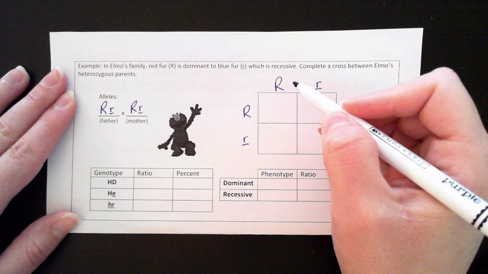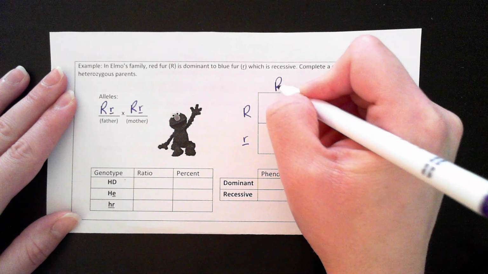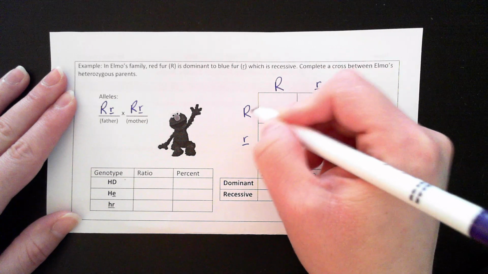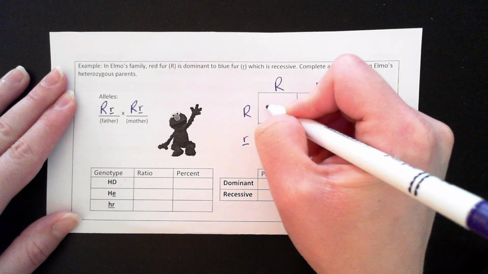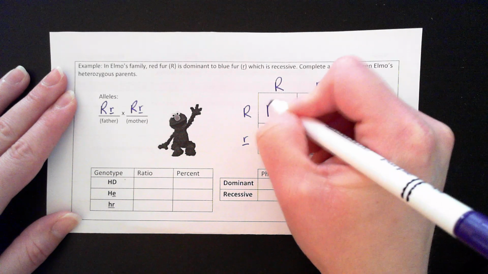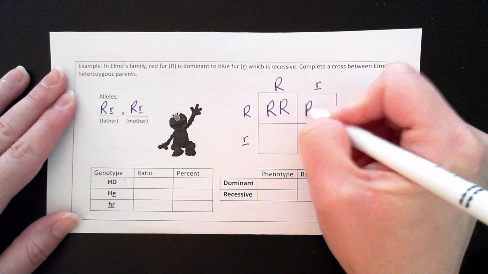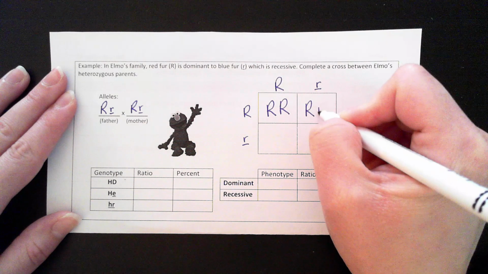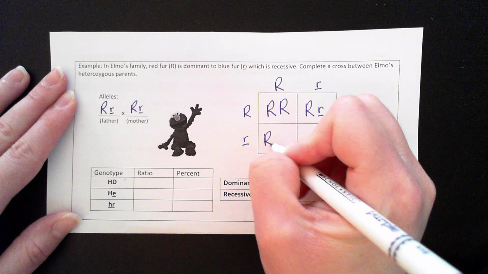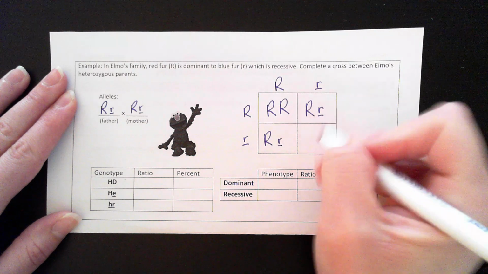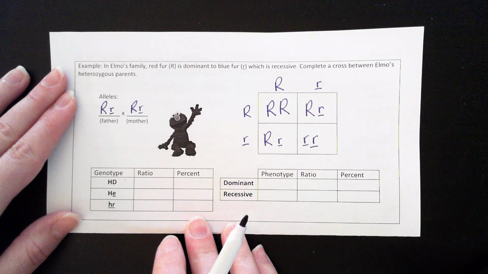Now what we're going to do is transfer the alleles into each box, and we want to make sure that anytime we have a capital letter, whether it's from the mother or the father, doesn't matter, we write the capital first. Just like if you write your name, the first letter should be capital. You don't put a capital towards the end. All right, so we're going to transfer that. So now father gives a capital, mother gives lowercase, father gives lowercase, mother gives lowercase. And now it's time to analyze.